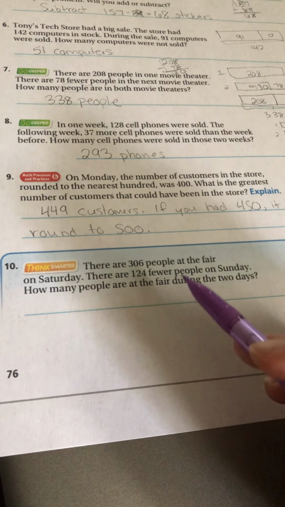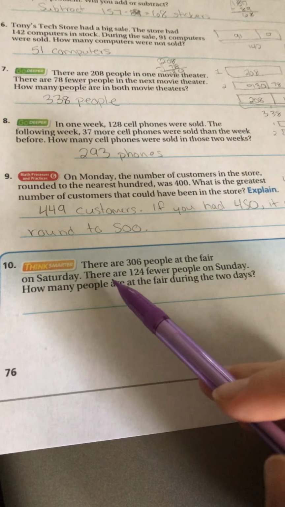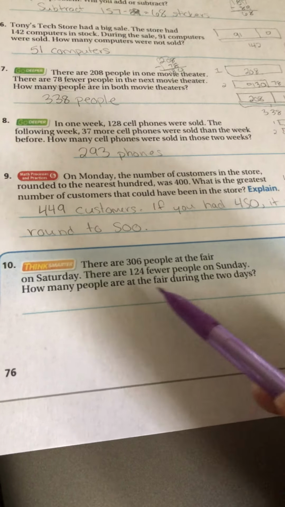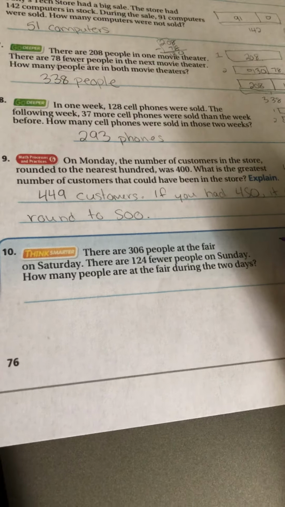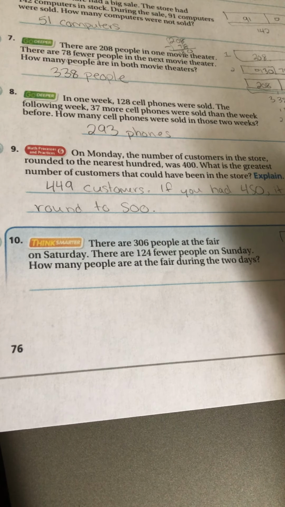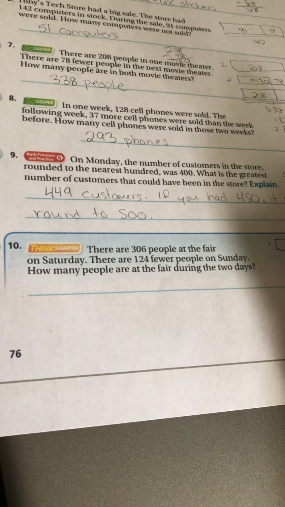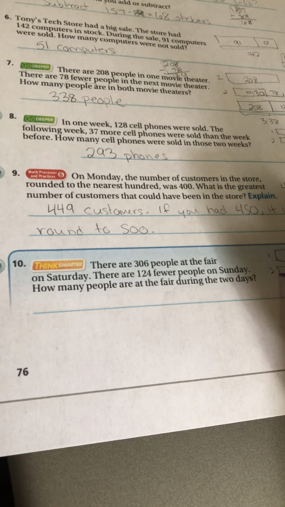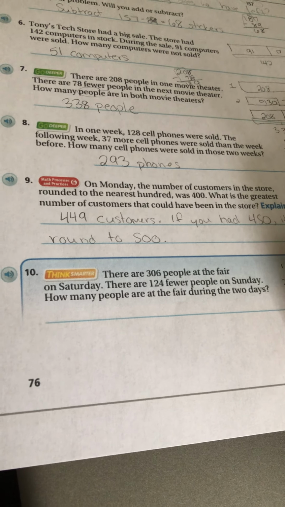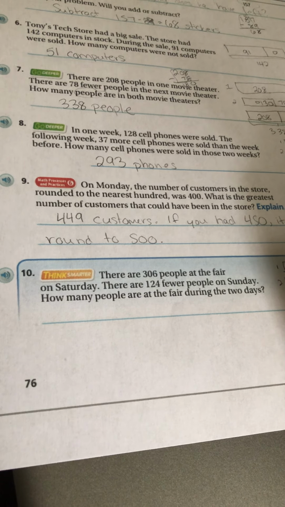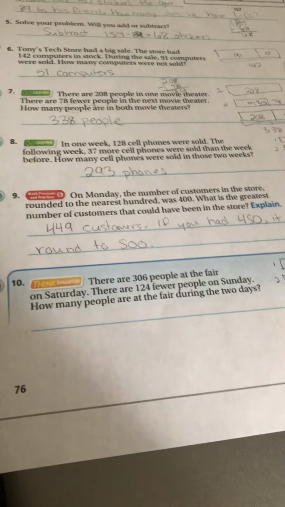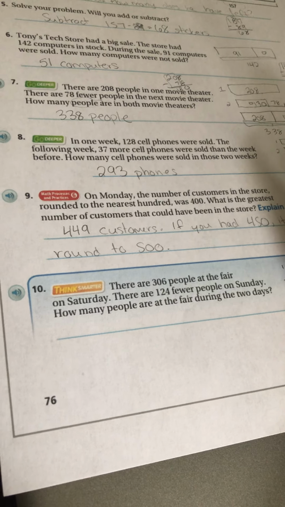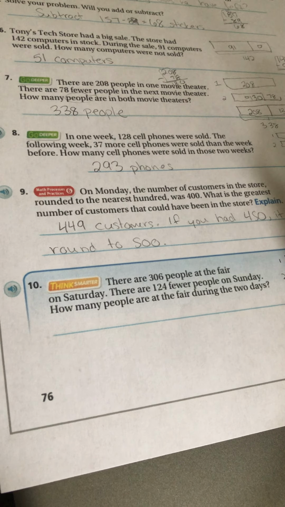There are 306 people at the fair on Saturday. There are 124 fewer people on Sunday. How many people are at the fair during the 2 days? So day 1, we have 306. Day 2, we have less because it's fewer people. And the difference is 124. So to find out how many people were there Sunday, we're going to do 306 minus 124.